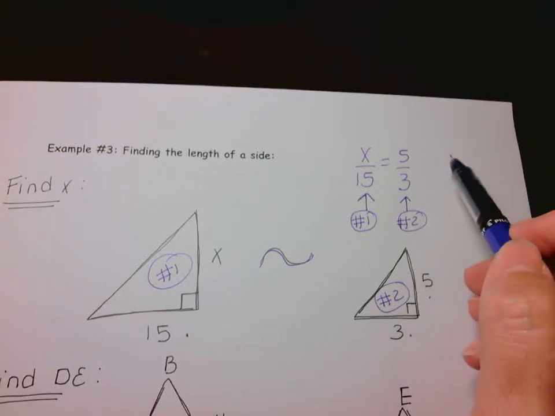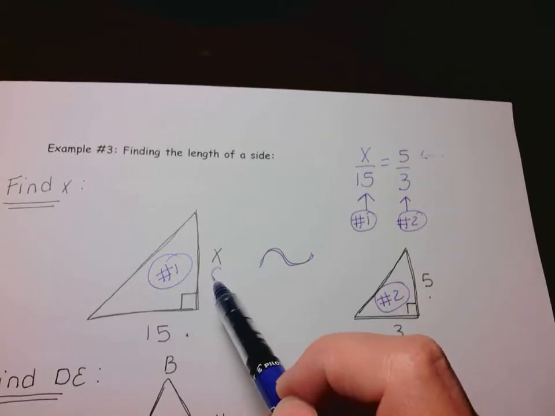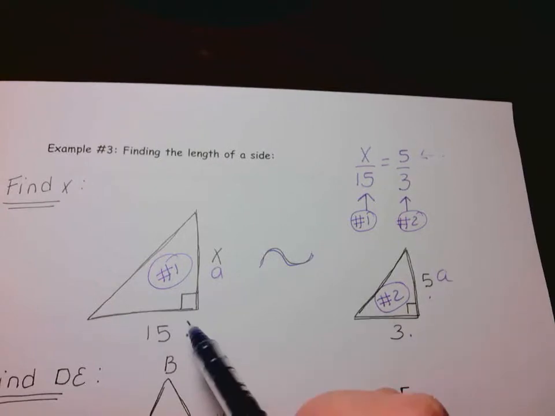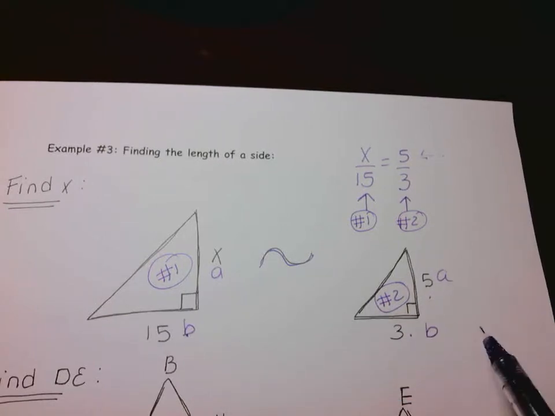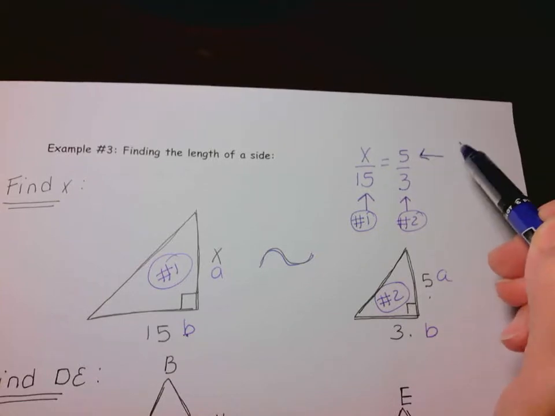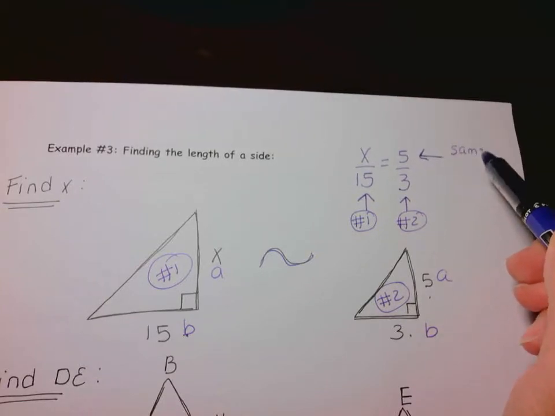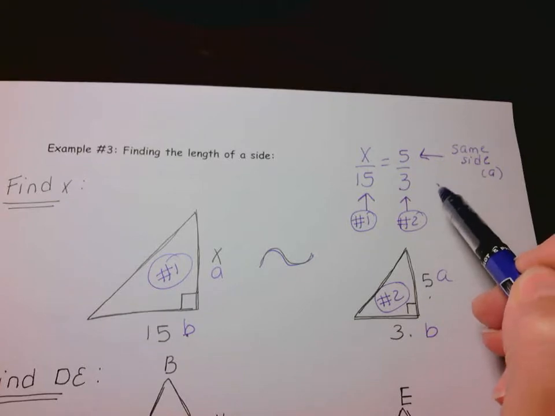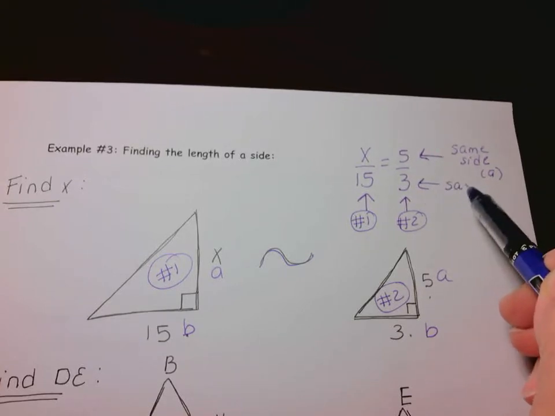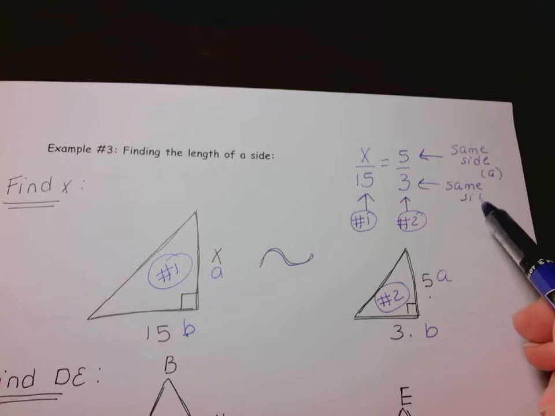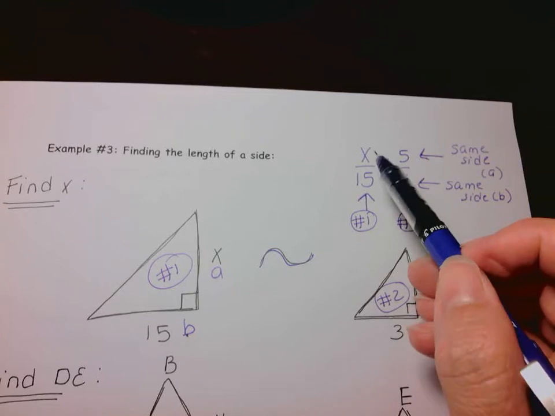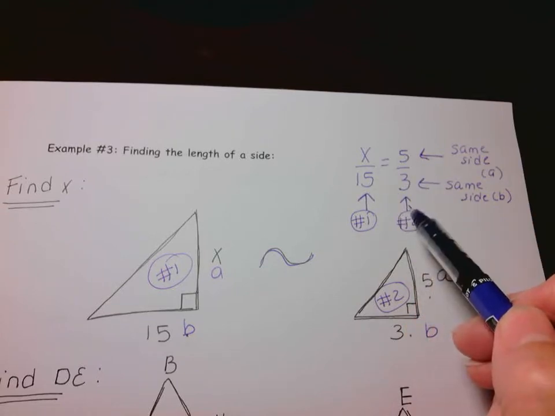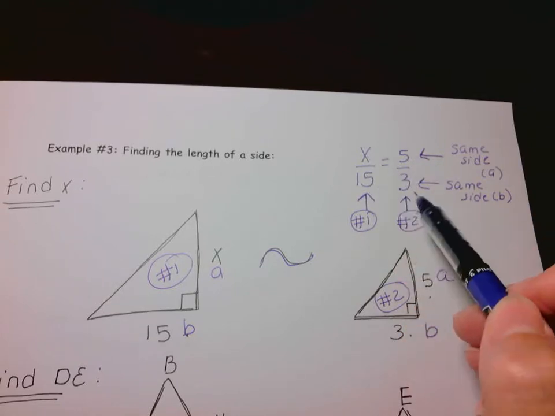And then let's say we call this side A, we call this side A, we call this side B, we call this side B. So then here, this is the same side, which here we call this side A. And 15 and 3, these are the same side. And we call this side B. So notice how I set it up. Same triangle, same triangle, same side, same side.